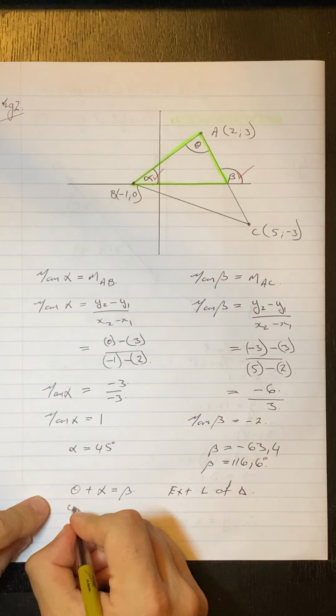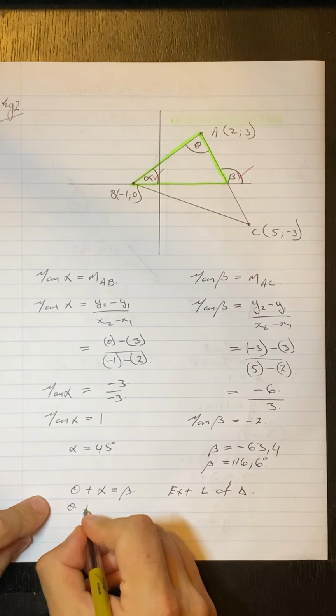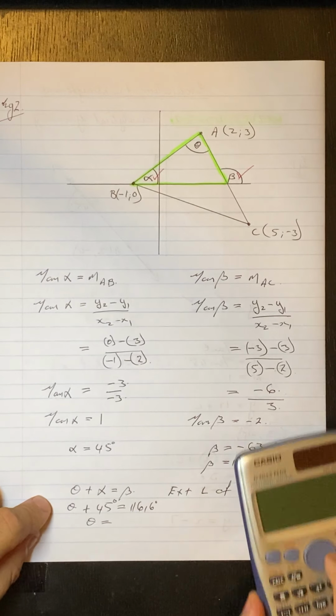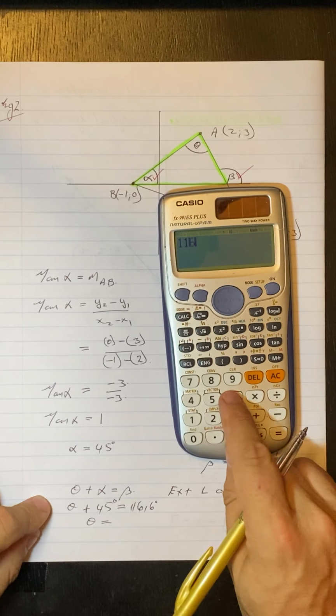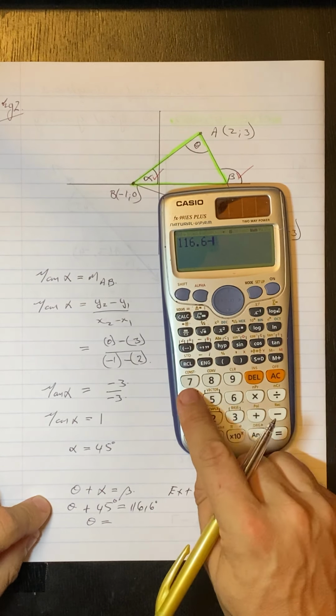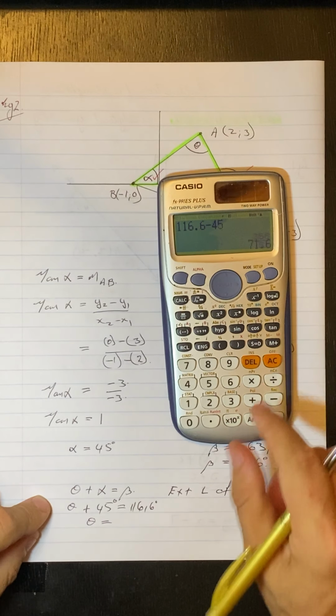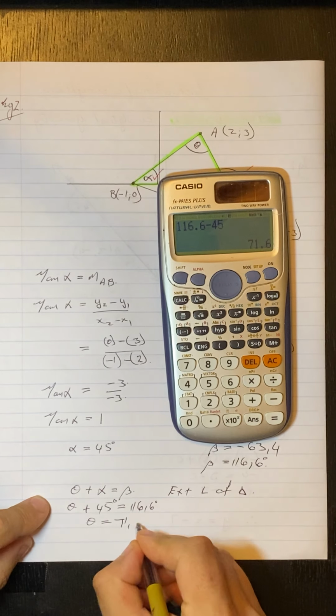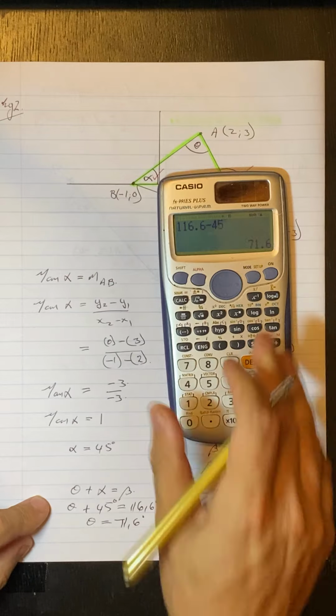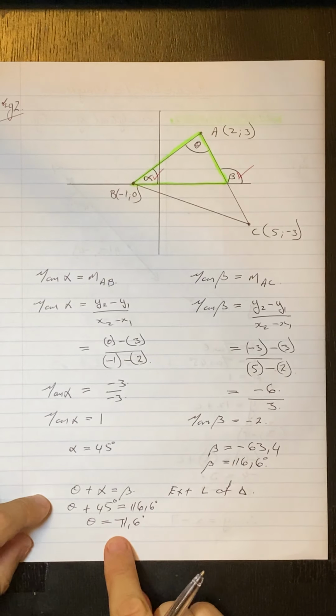So, theta plus our alpha, which is 45, equals our beta, which is 116,6 degrees. That means that theta is equal to 116.6 minus 45. And we get 71,6 degrees. And that's the angle that they wanted.